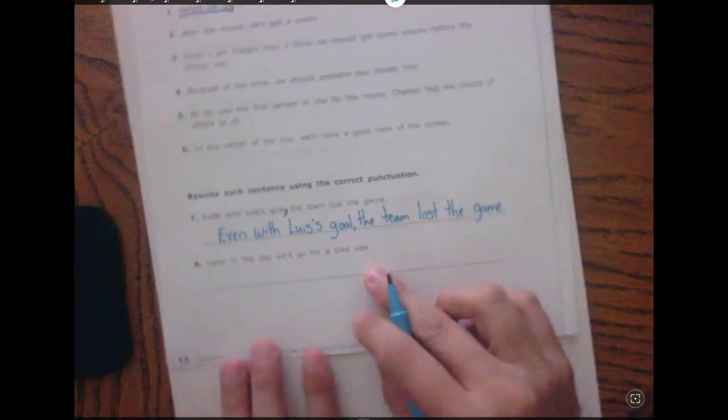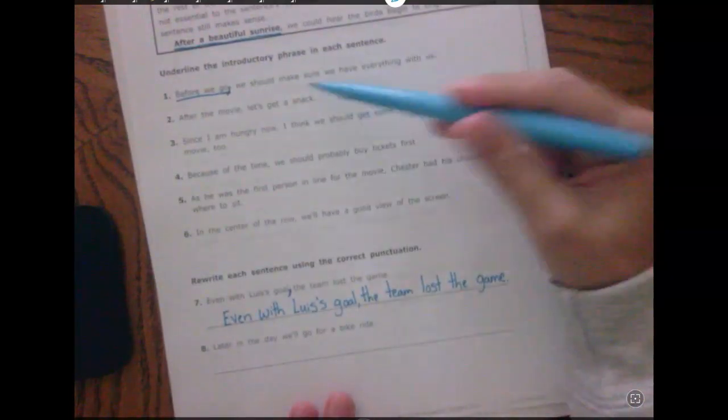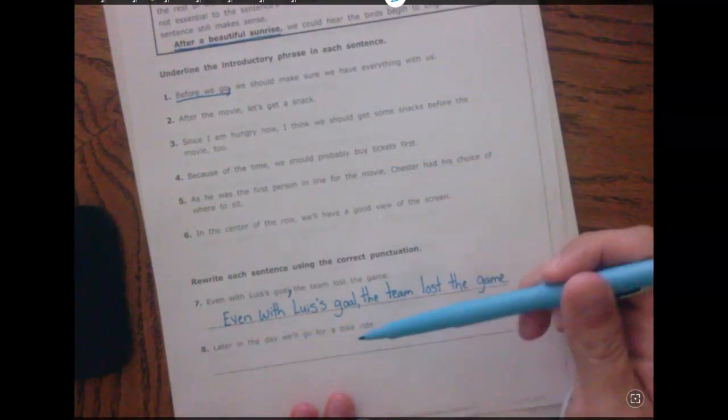Okay, and you try this next one on your own. I'll read it for you though, see if you can hear where I pause. Later in the day, we'll go for a bike ride. Okay, very good. So go through, underline all the introductory phrases up here, and finish this last one. Make sure to include the comma and rewrite the sentence. Later in the day, we'll go for a bike ride.